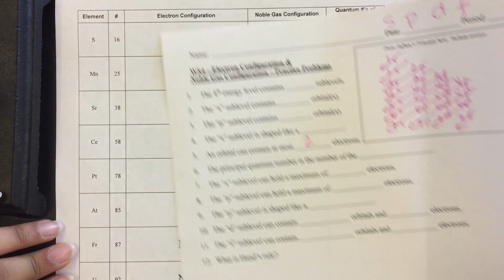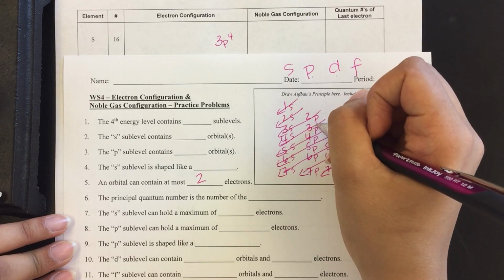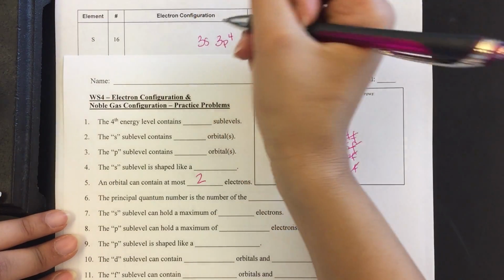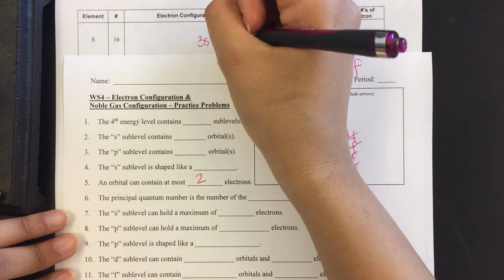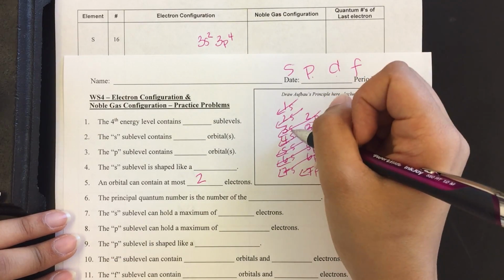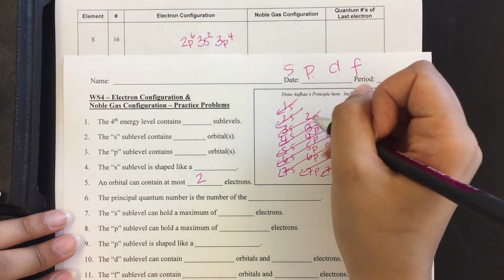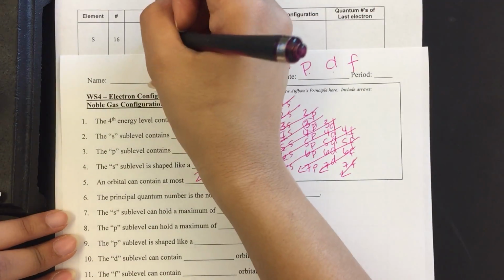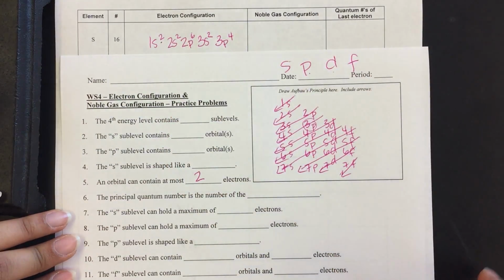Now, if you look at 3p4, we're ending with 3p, so we're working our way backwards. Before 3p was 3s, and if you remember Aufbau, you have to fill the orbital entirely before you can move on to another. So it's going to be filled completely. 3s is 2. Before 3s is 2p, so that's 6. Before 2p is 2s, just 2. And before 2s is 1s, so 1s2. And I can check: 2 plus 2 plus 6 plus 2 plus 4 is 16.